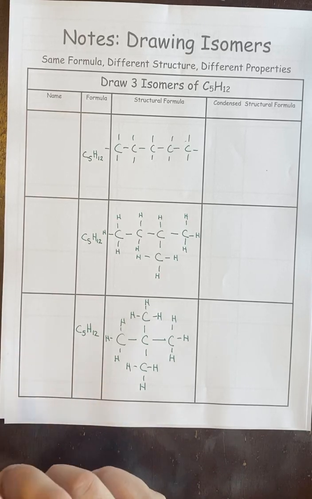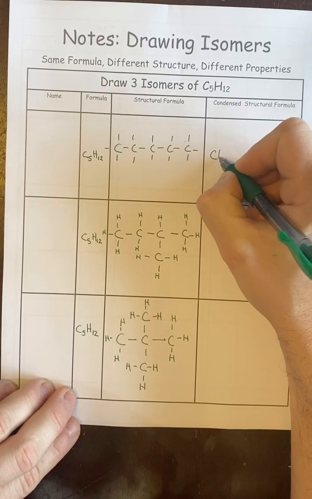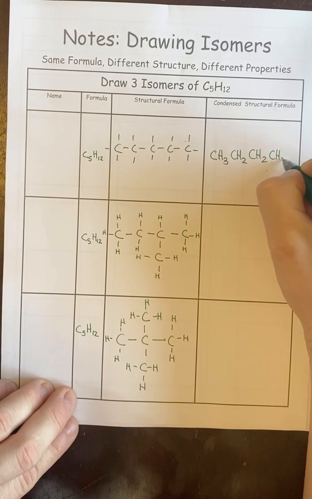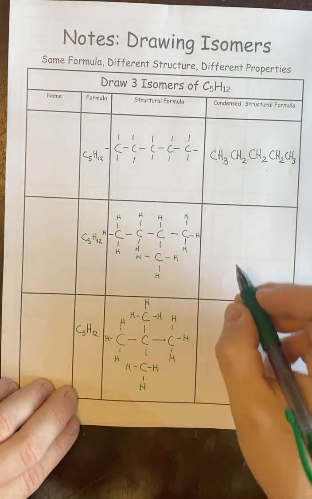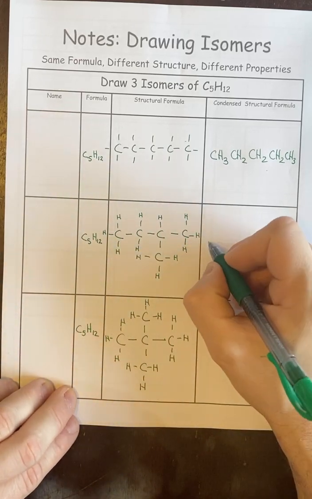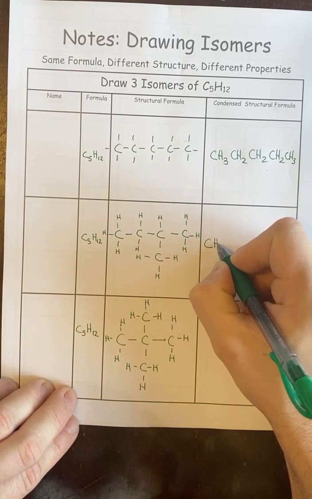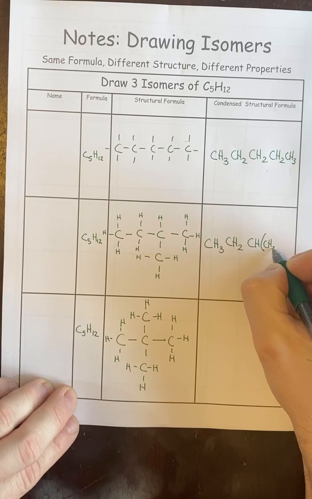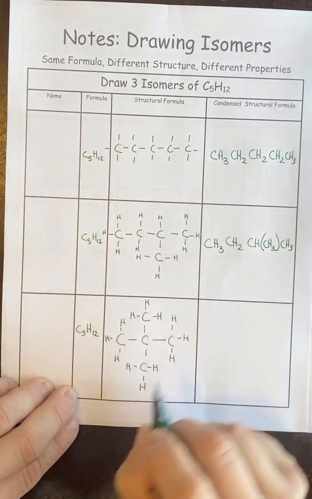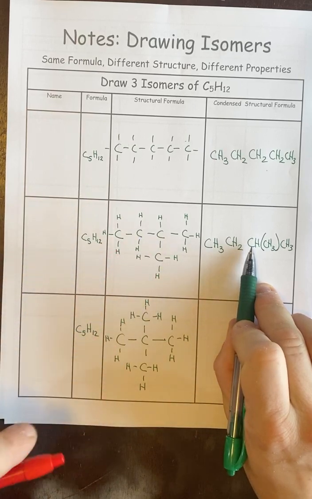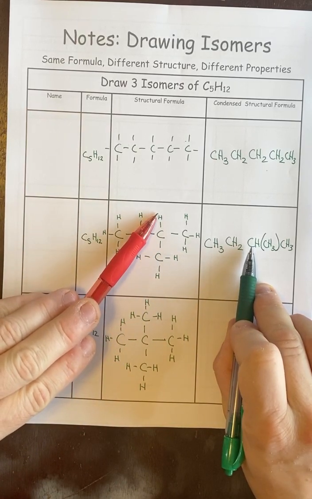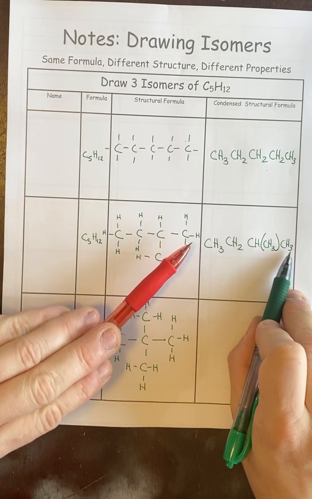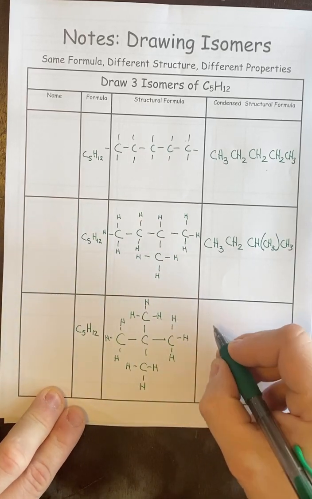All right. The condensed formulas will be different. So this original one would be that. This next one would be, and I'm going to go left to right. Okay, so this is this carbon right here, because it only has one H directly connected, and then the CH3 goes in parentheses because it's a branch, and then there's your last CH3. And this last one, there's 2 ways of doing it. You could do it like this.